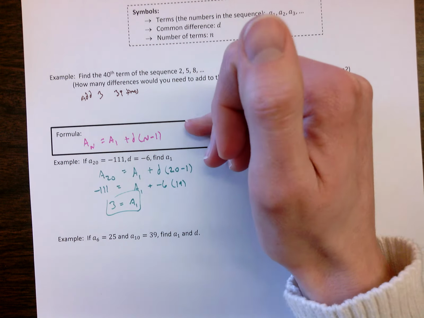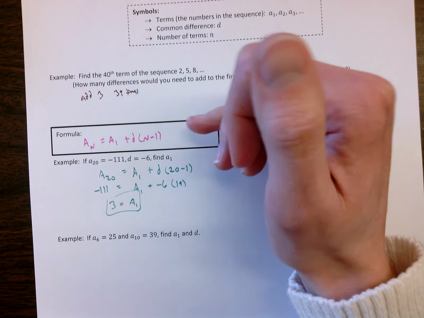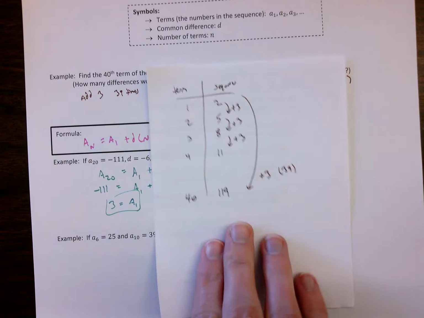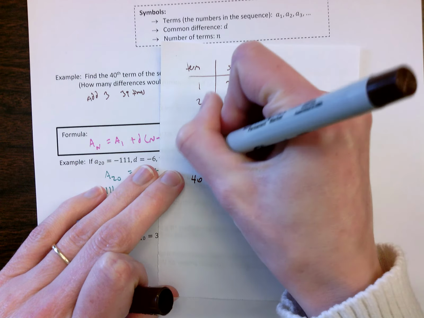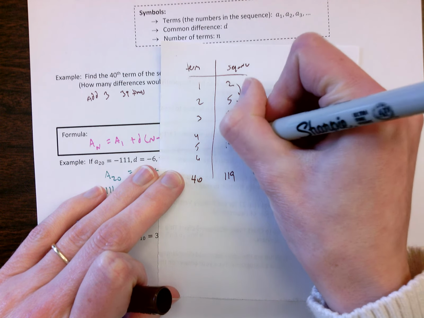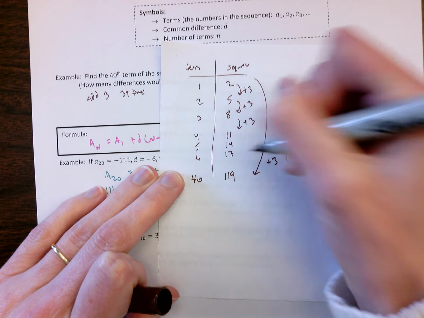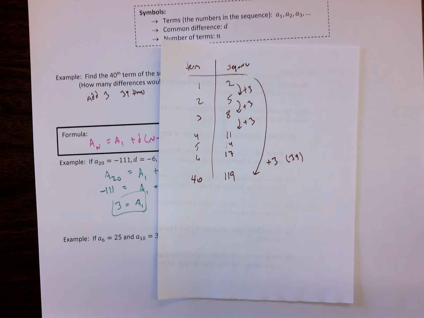Okay, so let's go back to this formula again and talk about it a little bit in a different way. So let's take a look at this example again. And I'm going to just fill in a couple more spots in this table, right? So 5 and 6, we're adding 3 both times. There we go. Okay, so the thing that we can notice about this, right?